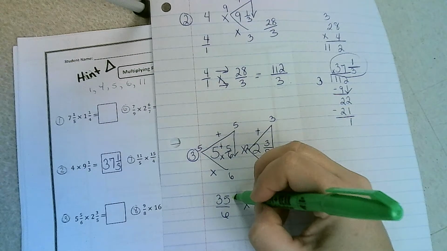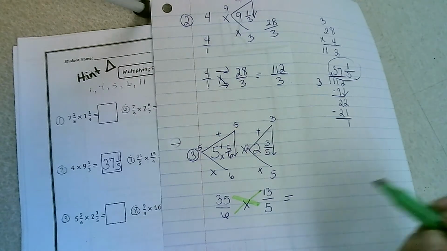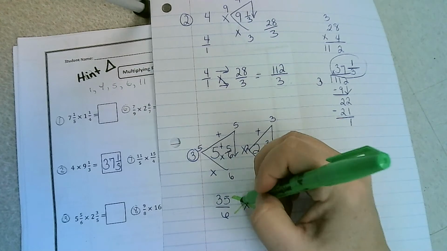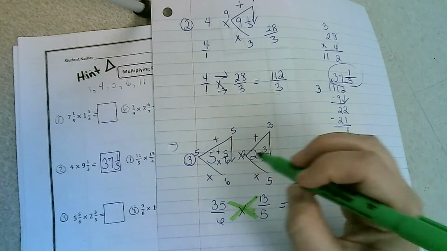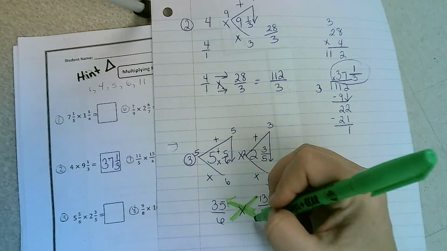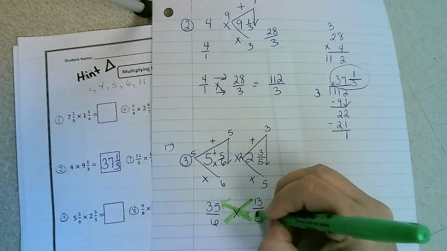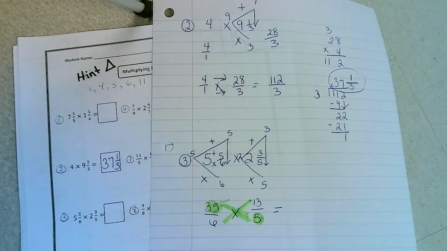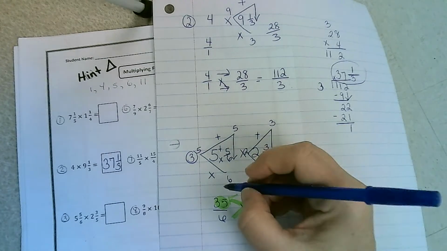Now there is a trick where you can reduce by the lowest common factor. We've already done it from top and bottom, but you can do it from top and bottom of opposites. That's why I'm drawing the little X. You can use 35 and 5. That's why I said I know I'm already going to have to reduce, because both of those end in 5, which means both of those have factors of 5.